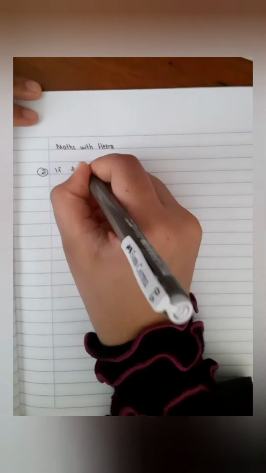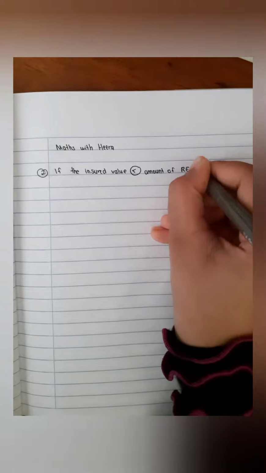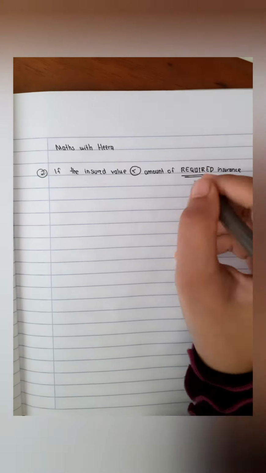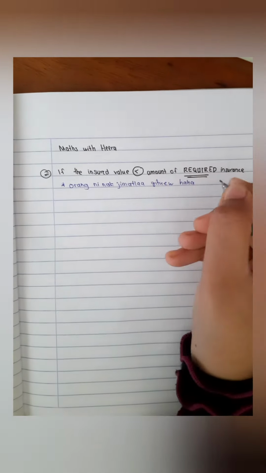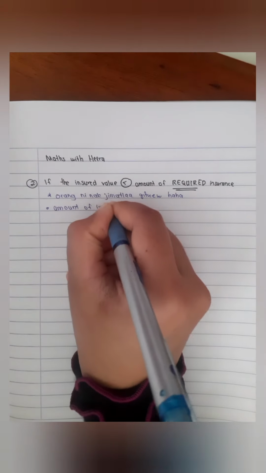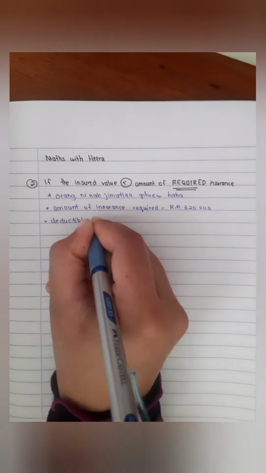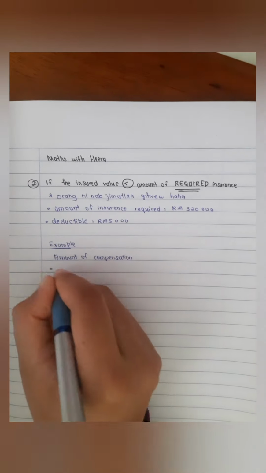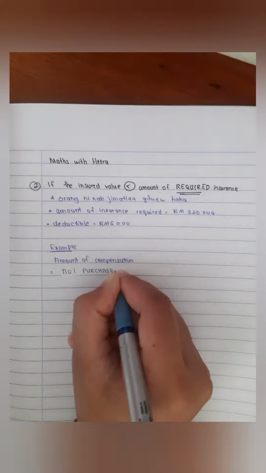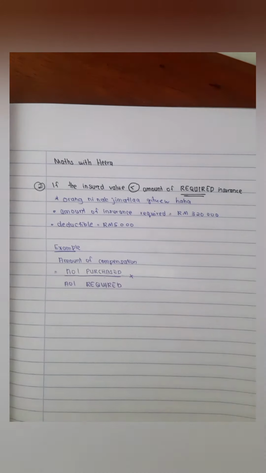Number 2. If the insured value is less than the amount of required insurance. Macam orang ni nak jimat lah, dia tak nak beli amount of required insurance yang penuh. Gitu. Okay, so the amount of insurance required here is 320,000 ringgit and our deductible is 5,000 ringgit. So for this, the amount of compensation is the amount of insurance purchased over the amount of insurance required multiplied by the amount of loss.